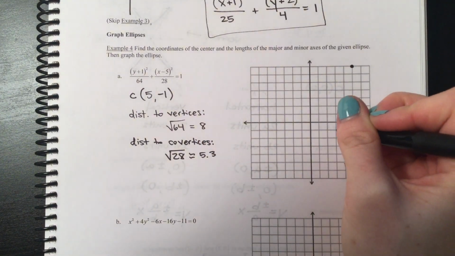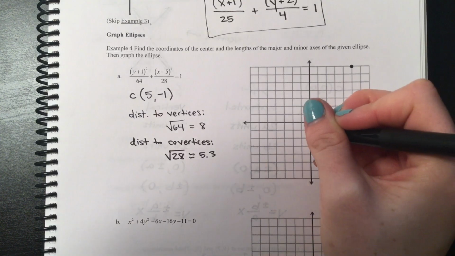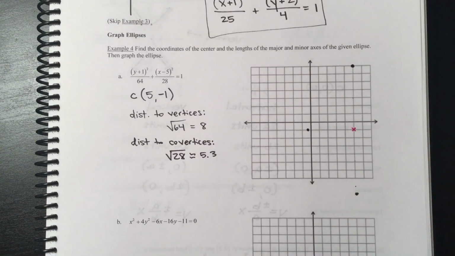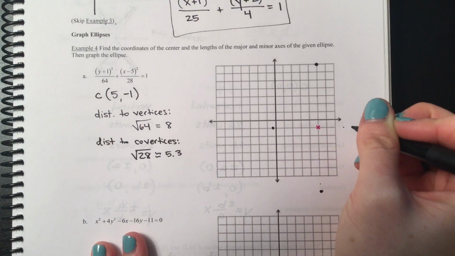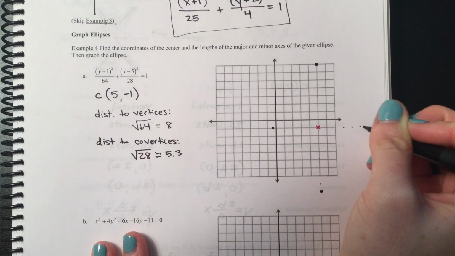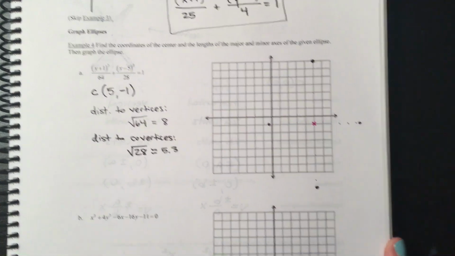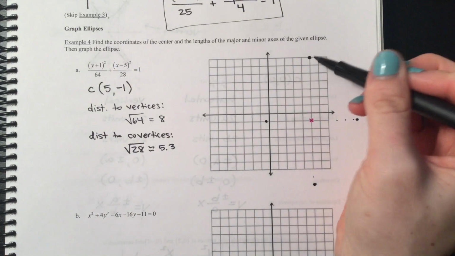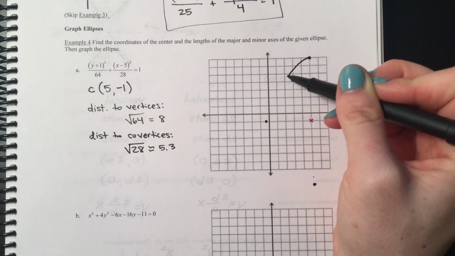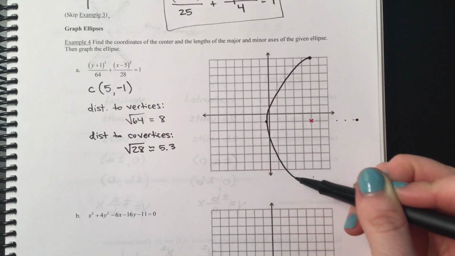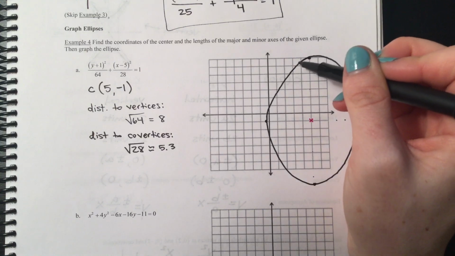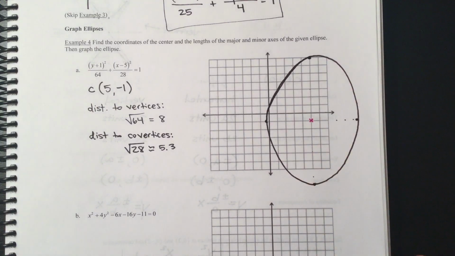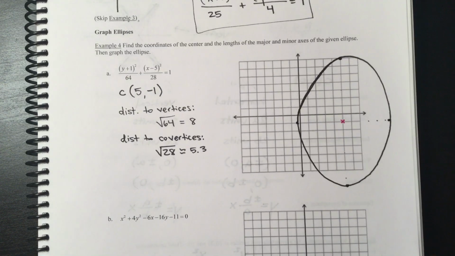So go 1, 2, 3, 4, 5, and then a little bit more. And then off to the right, 1, 2, 3, 4, 5, and just a little bit more. Okay, definitely should have scaled this. That's okay. So we just connect the dots around this ellipse, and it should look something like that. Oh, these are not my biggest talent either.